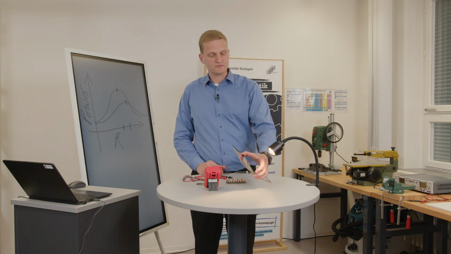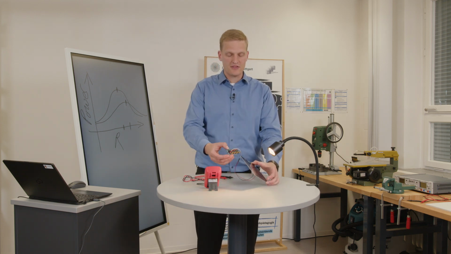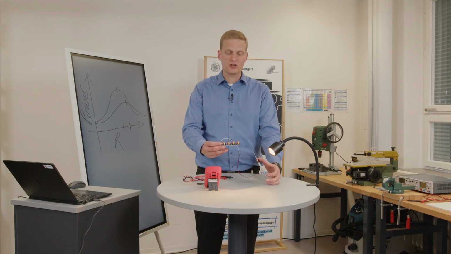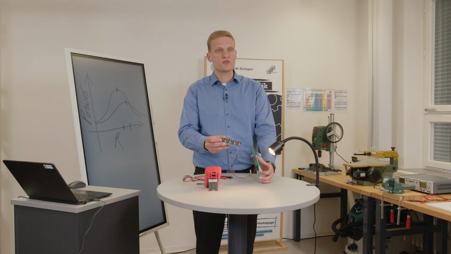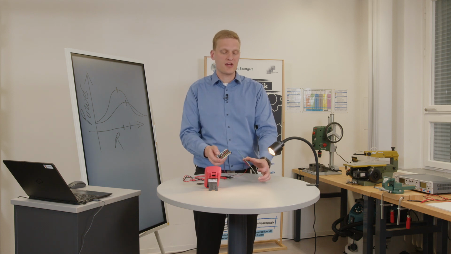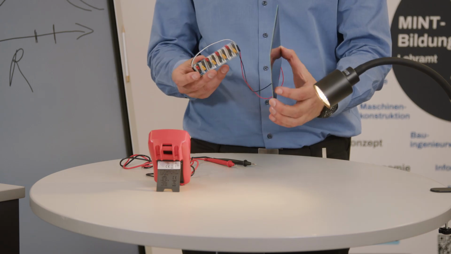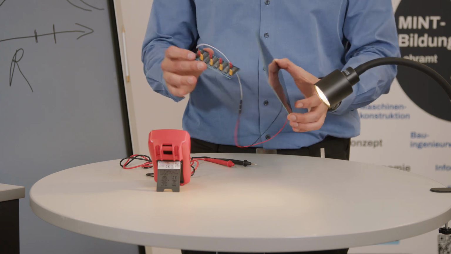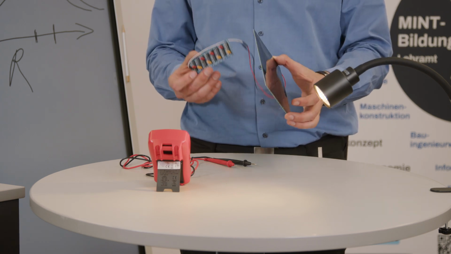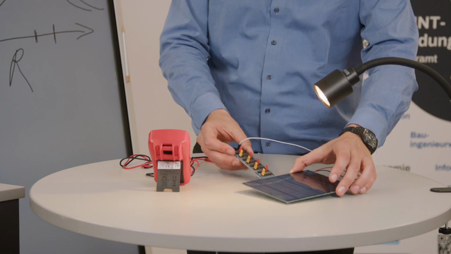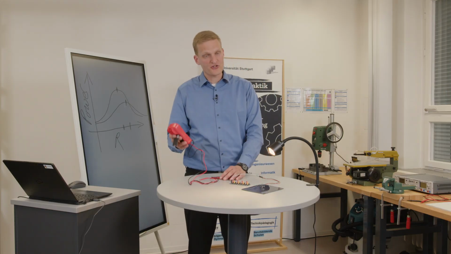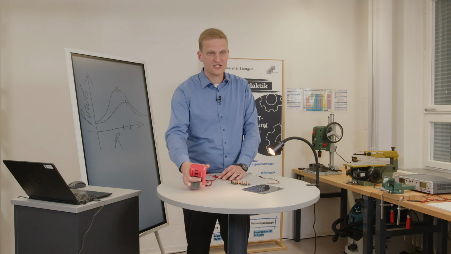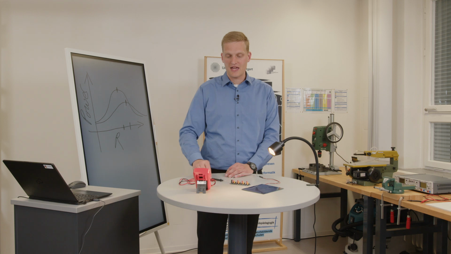You only need the PV panel and the programmable load resistor board, which costs around 10 euros, which is around 200 South African rand, and the solar panel the same. So in total you are at 20 euros roundabout, and 400 South African rand. And of course you need a multimeter. I hope most of you will have one in the electrical workshop. If not, you would have to purchase one of these as well.